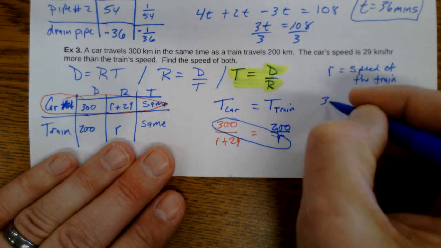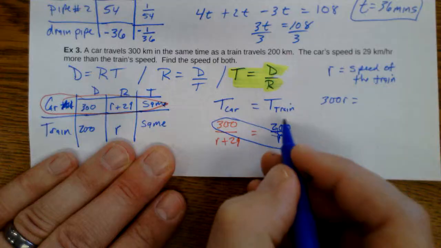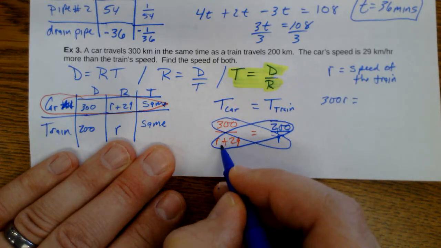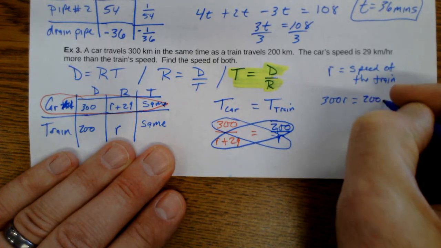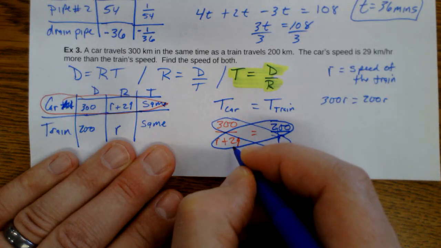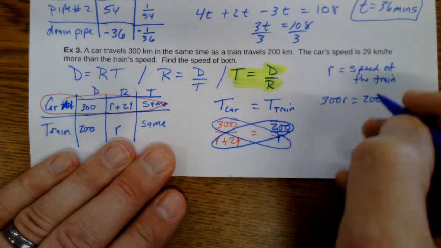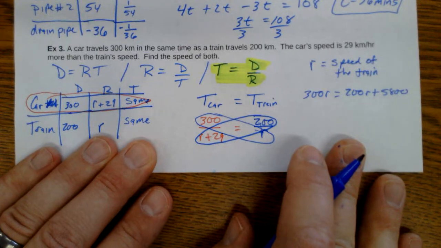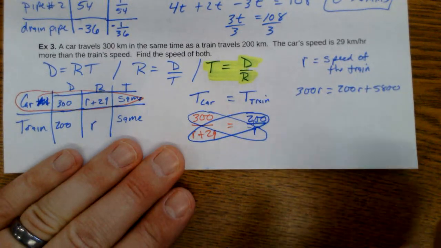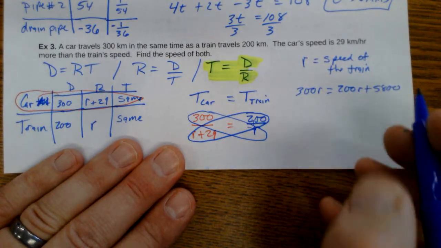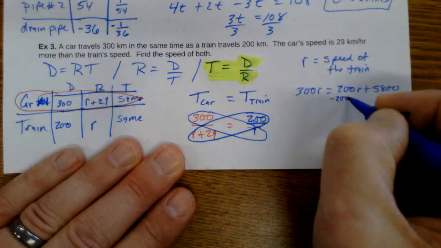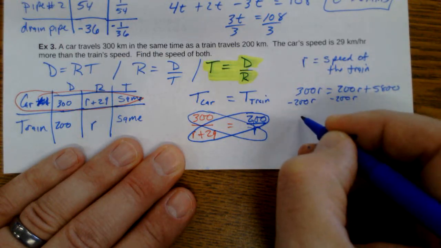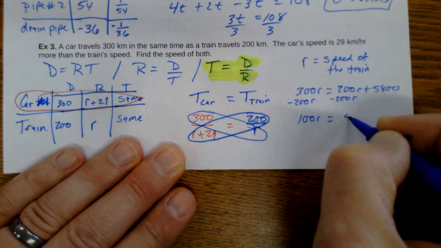I get 300R. And go ahead and cross multiply here. We're going to distribute 200 times R. That's 200R on this side. And 200 times 29 is what, 5,800? And now this is where we want to solve for R for the train. Go and subtract over. We get 100R equals 5,800.